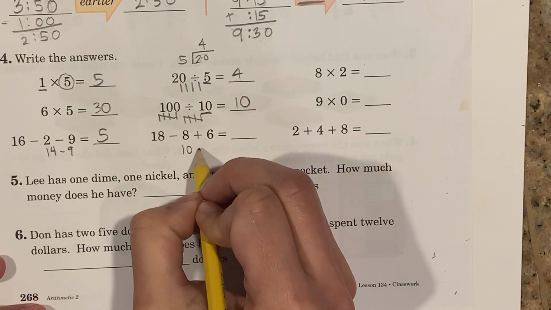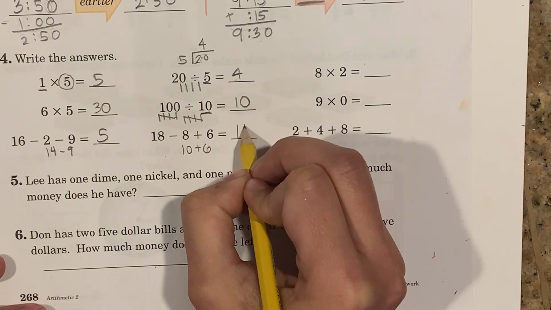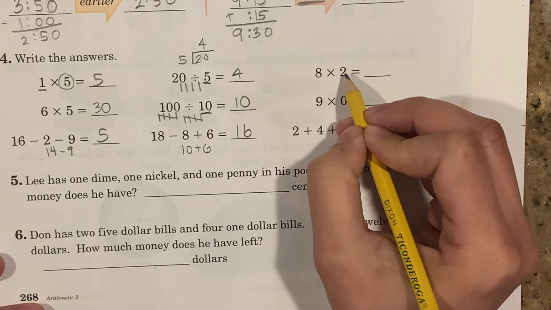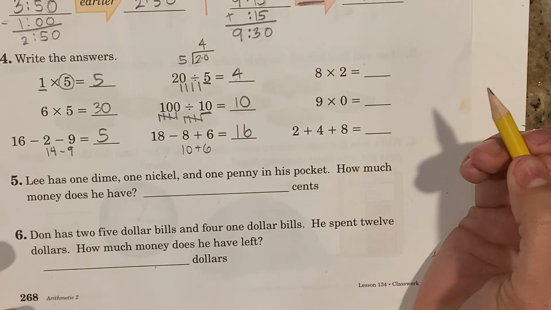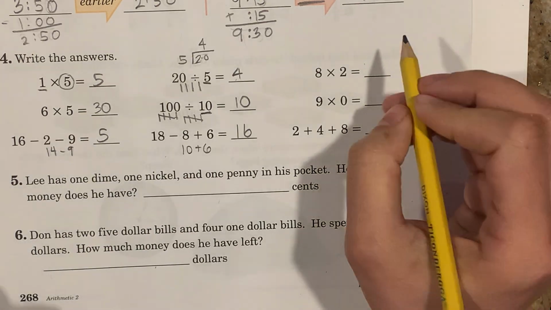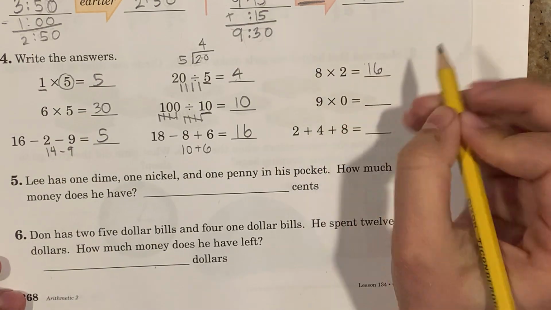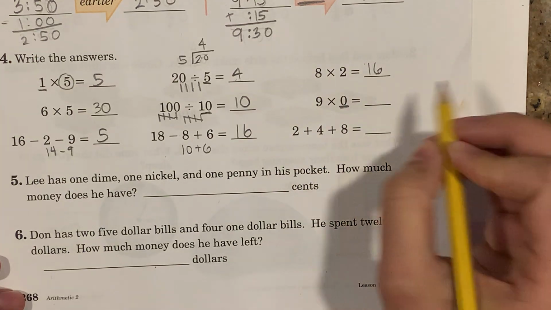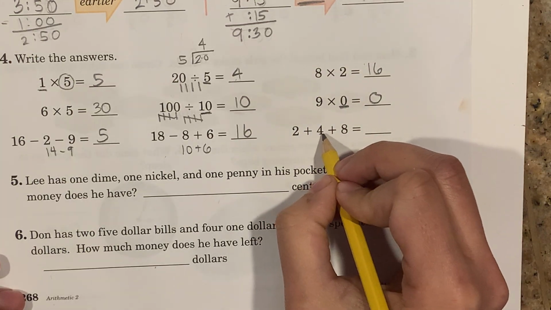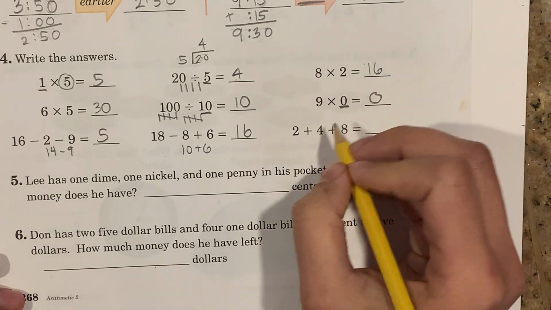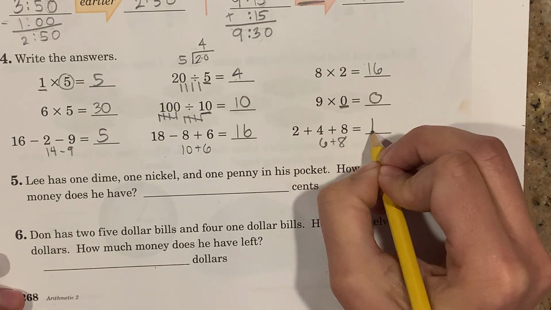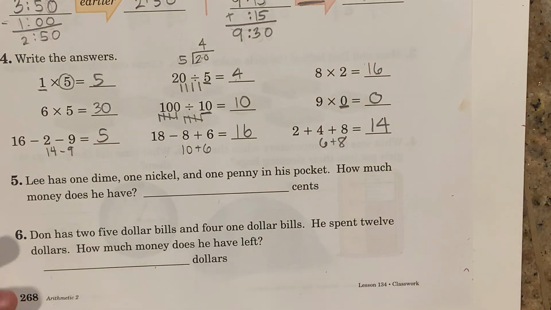18 minus 8 is 10, plus 6 equals 16. 8 times 2. We are saying 2, 8 times. 2, 4, 6, 8, 10, 12, 14, 16. Anything times 0 equals 0. 2 plus 4 plus 8. 2 plus 4 is 6, plus 8 is 14.